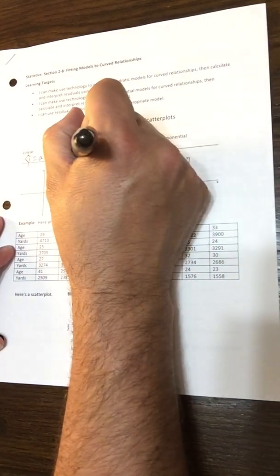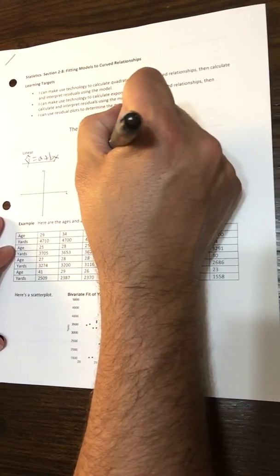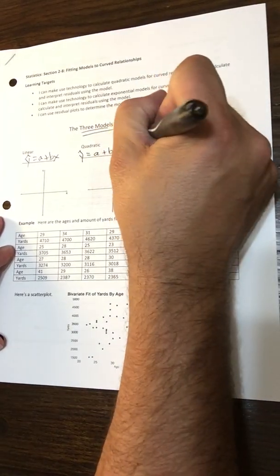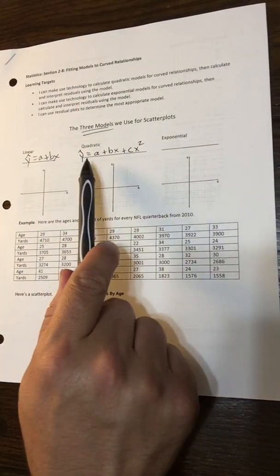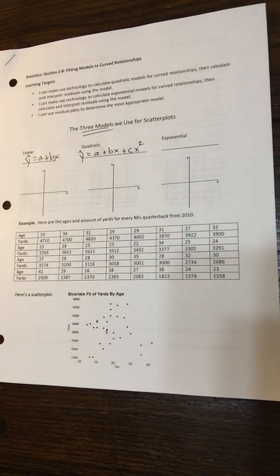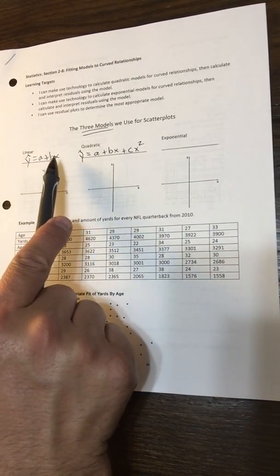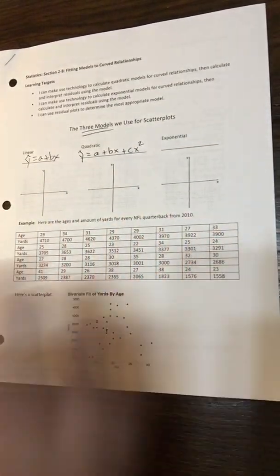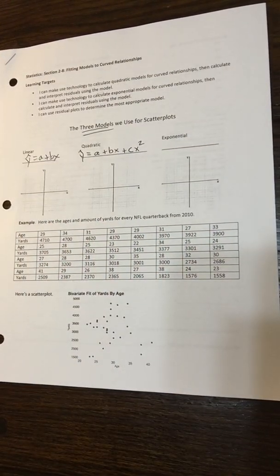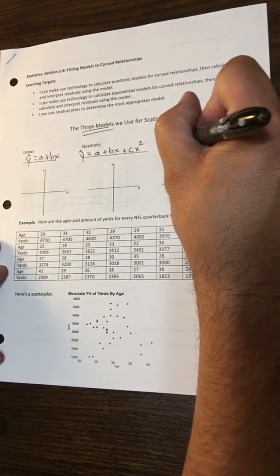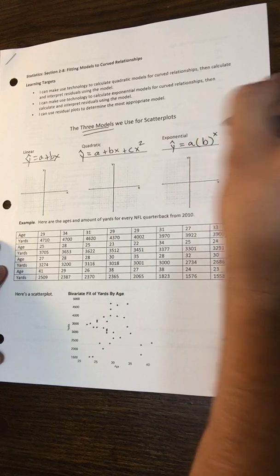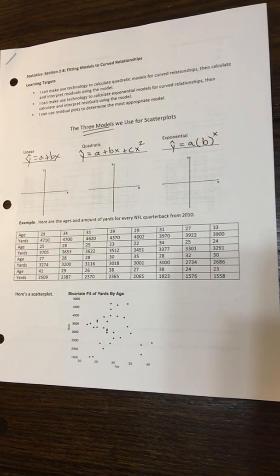The quadratic, now watch what I write here: y equals a plus bx, which looks like a line, plus cx squared. Now that is definitely not how you write that in algebra, but since we went a plus bx, we go a plus bx plus cx squared here when we're fitting equations to data. So that's a little bit of a different thing for you. And then the exponential model is y hat equals a times b to the x. And that is actually how you write that in an algebra class.